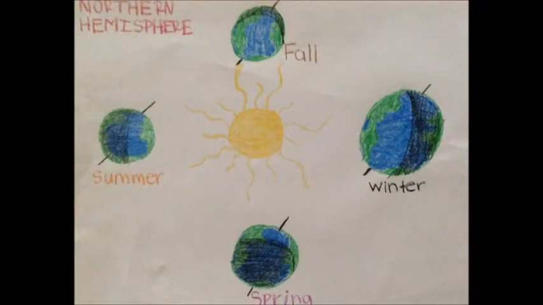So you can see what I was talking about earlier. Summer is facing towards the sun, and as this goes counterclockwise, it loses daylight and heat. But then once winter passes, it begins to gain sunlight and warm up. And spring and fall, they're towards the middle of the whole changing of temperatures and daylight.